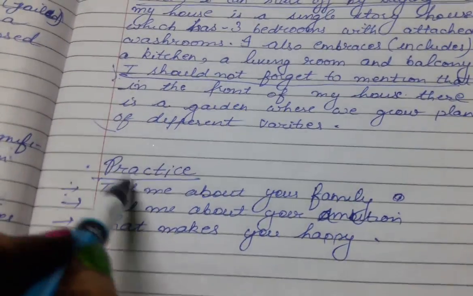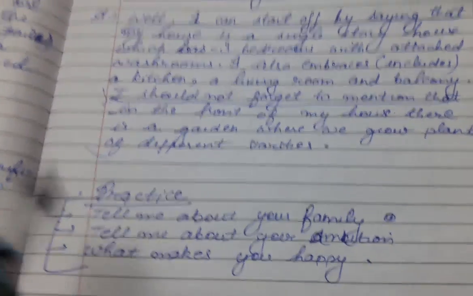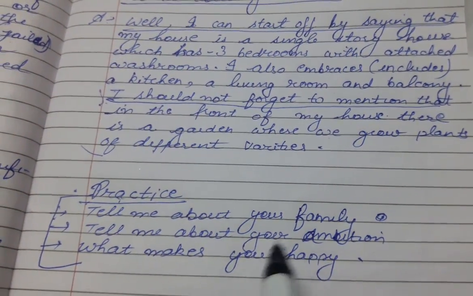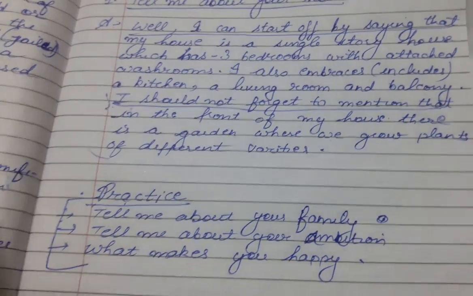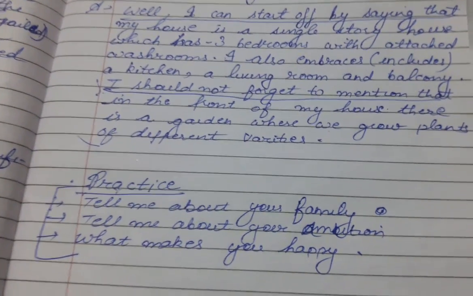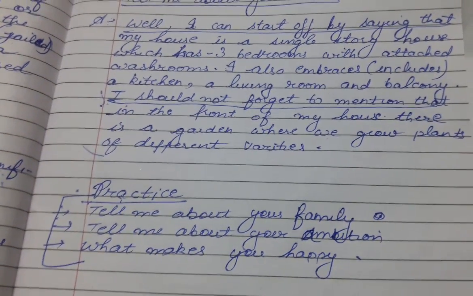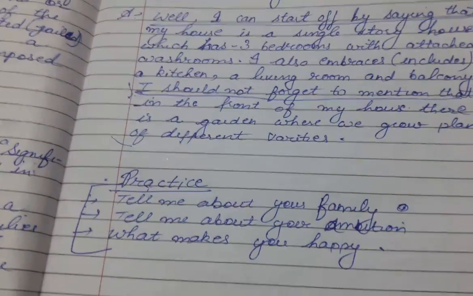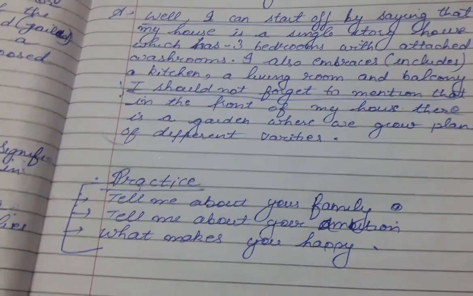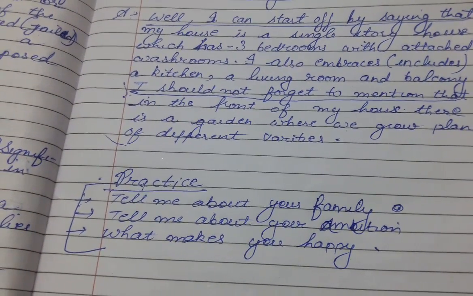So you can practice these questions with the structure which I have given to you. Tell me about your family, tell me about your ambition, what makes you happy. You can make your own structures as well, using the linking sentences which I have given to you. So this was a kind of solution to the first part of the speaking, which includes description questions.